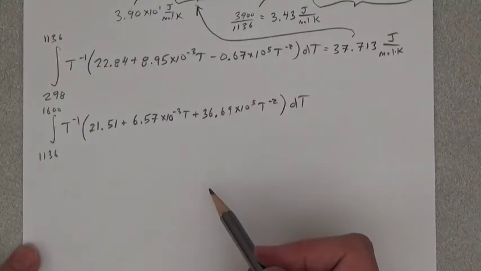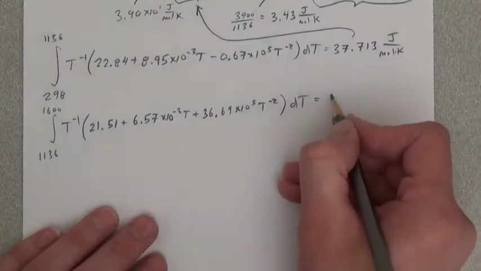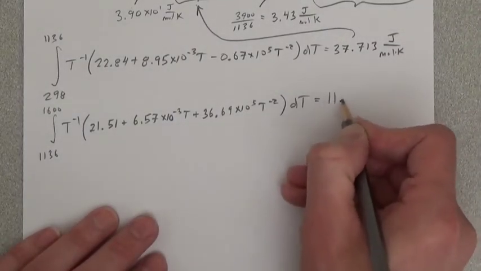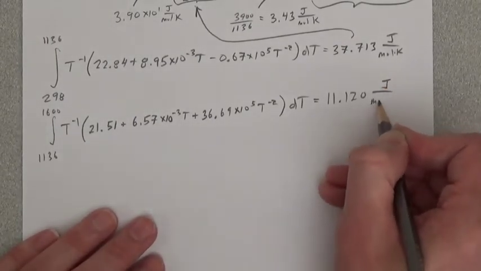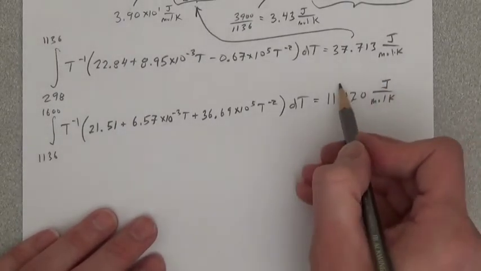And completing that integral, we get 11.120 joule per mole K.